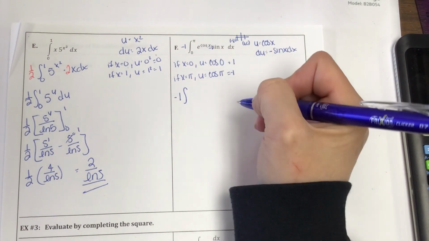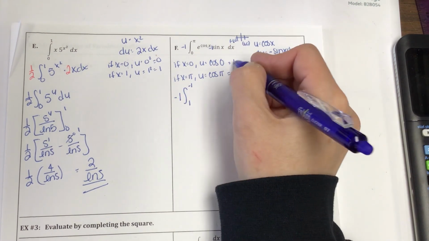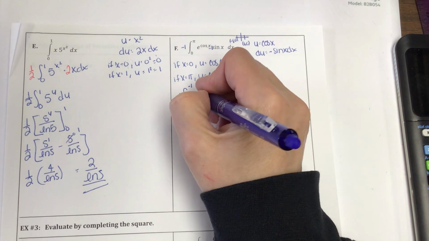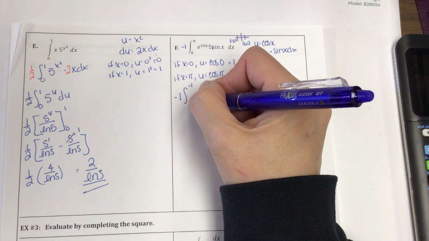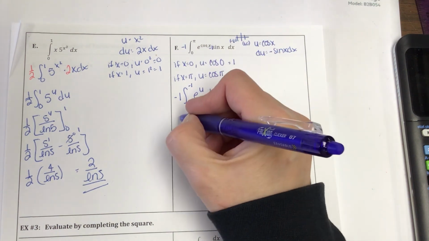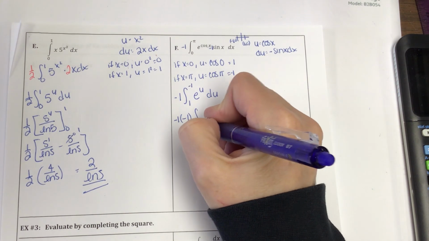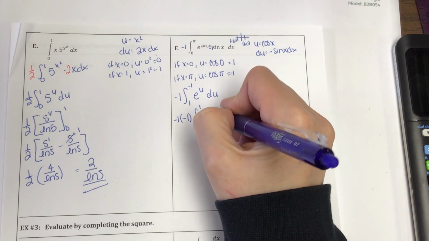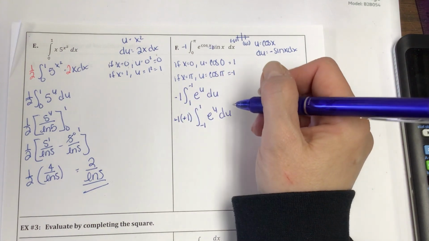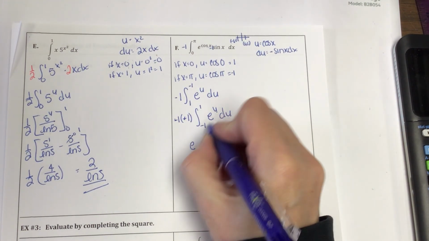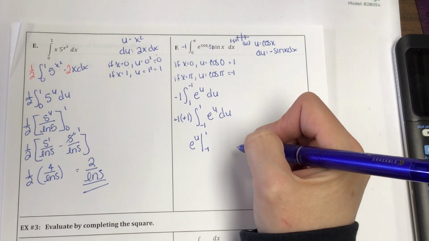So in terms of u, this would be negative 1 times the antiderivative from 1 to negative 1. We have to go from our lower to our upper bound of e to the u du. And because my lower bound is bigger than the upper bound, I have to do negative 1 times negative 1, don't I? From negative 1 to 1, e to the u du. Well, a negative and a negative we know is a positive, and so I just end up with the antiderivative of e to the u is e to the u from negative 1 to 1, correct?